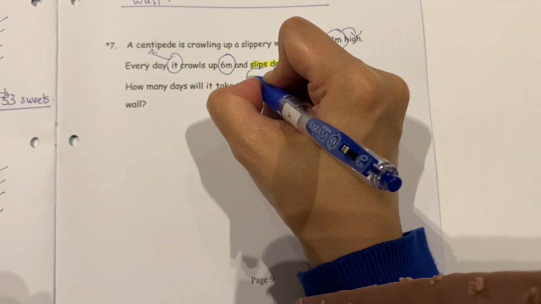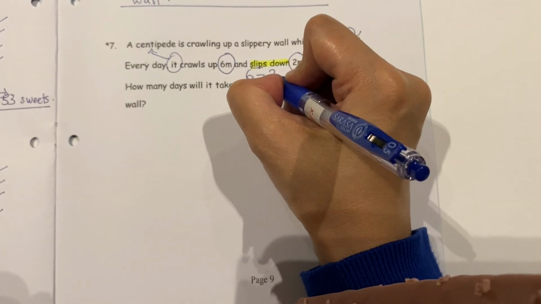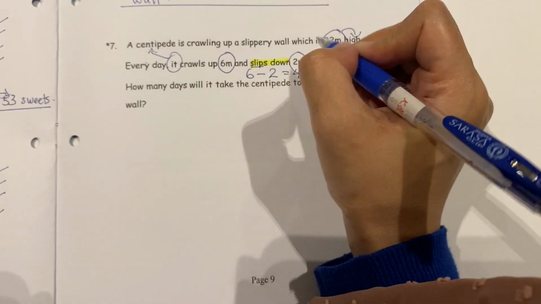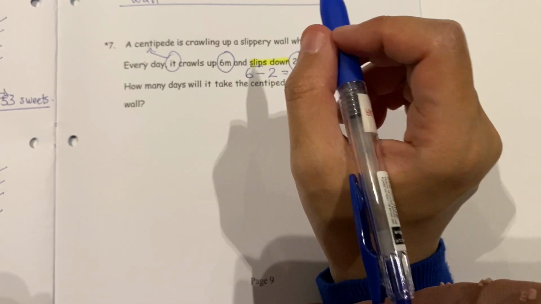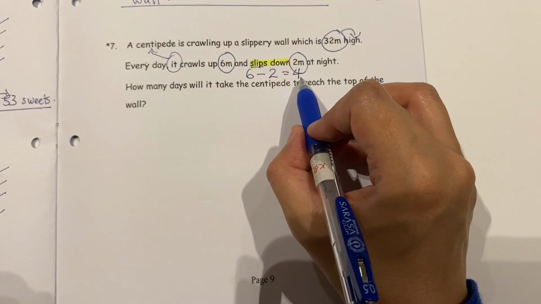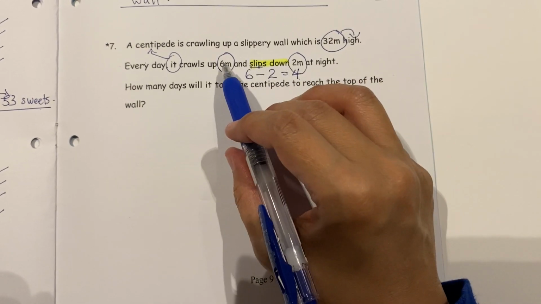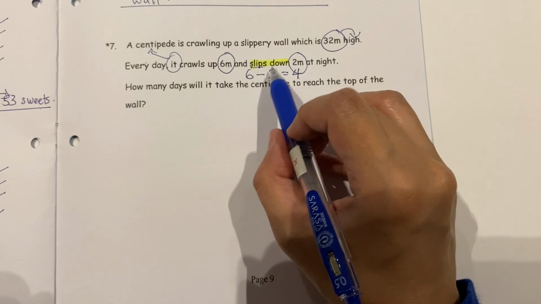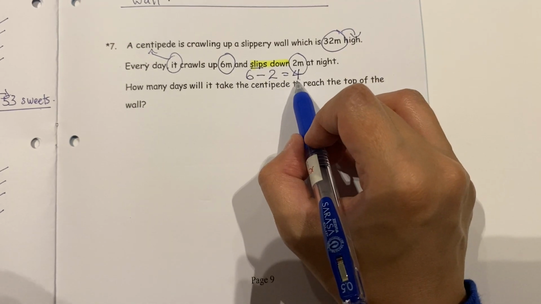So you have to take away the 2 because it slips 2, right? So the answer is 4. Actually the centipede only crawls up 4 meters and not 6 meters because it slips down 2 meters at night. So 6 take away 2 will give you 4.